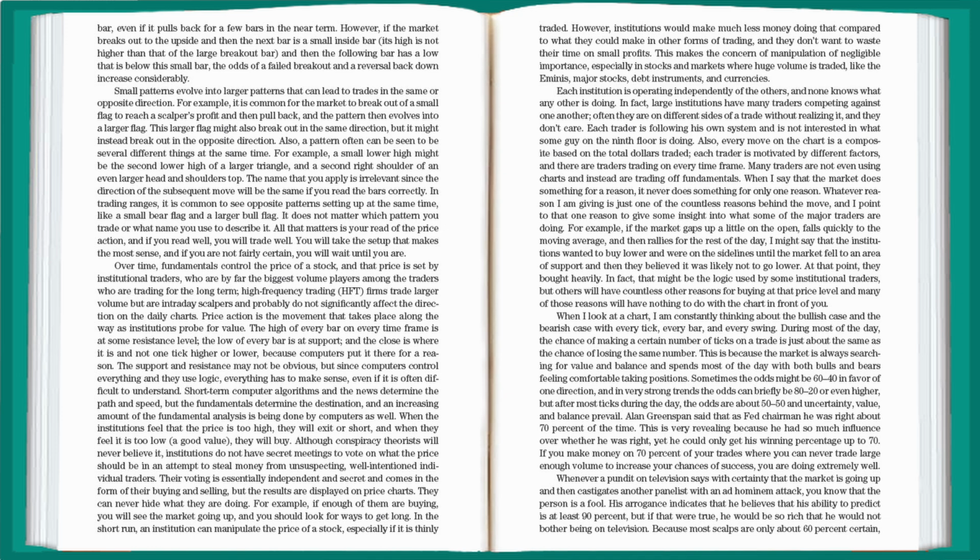Alan Greenspan said that as Fed chairman, he was right about 70% of the time. This is very revealing because he had so much influence over whether he was right, yet he could only get his winning percentage up to 70. If you make money on 70% of your trades, where you can never trade large enough volume to increase your chances of success, you are doing extremely well. Whenever a pundit on television says with certainty that the market is going up, and then castigates another panelist with an ad hominem attack, you know that the person is a fool. His arrogance indicates that he believes that his ability to predict is at least 90%. But if that were true, he would be so rich that he would not bother being on television.